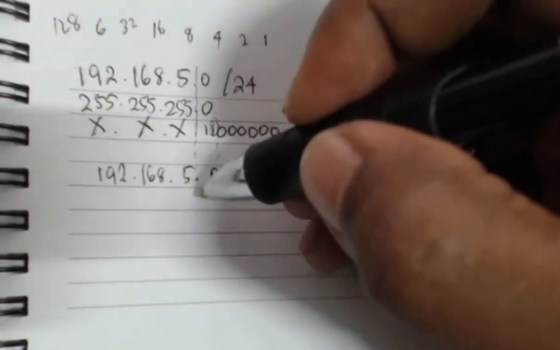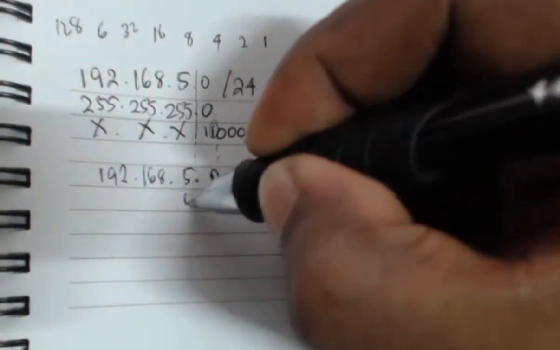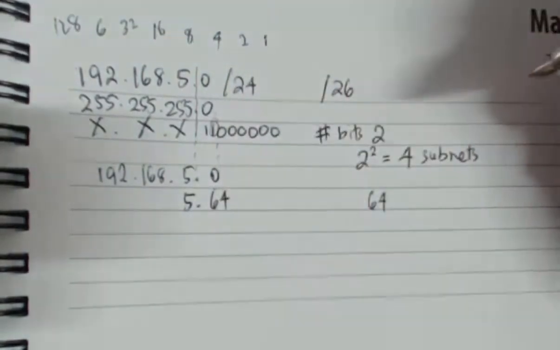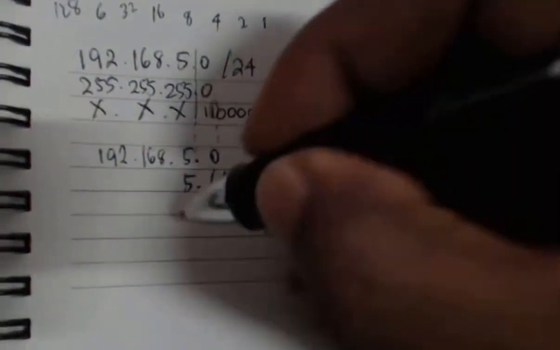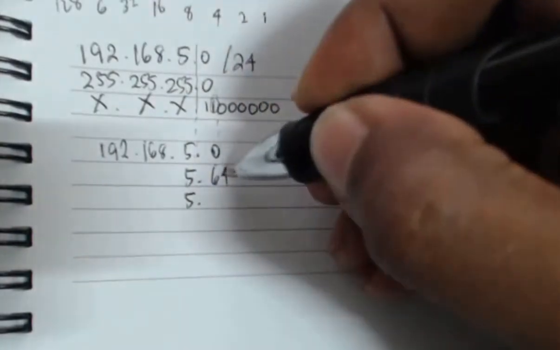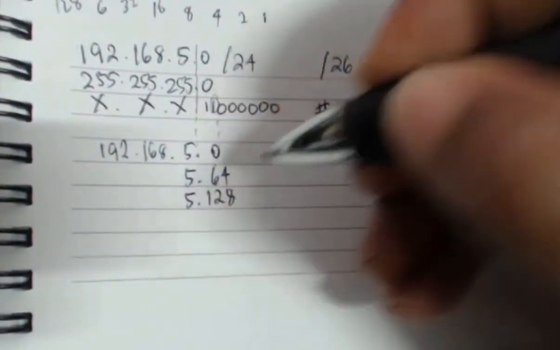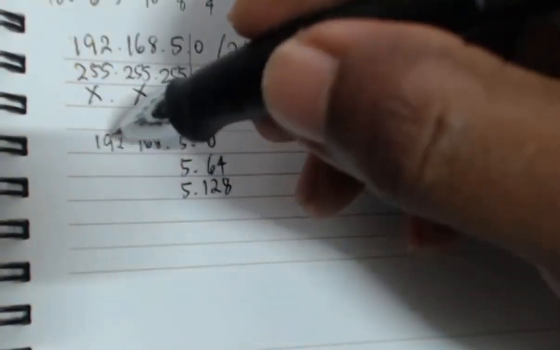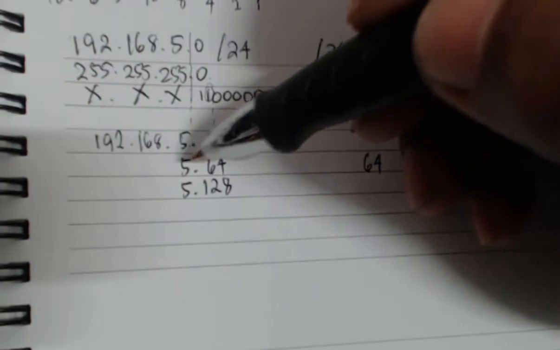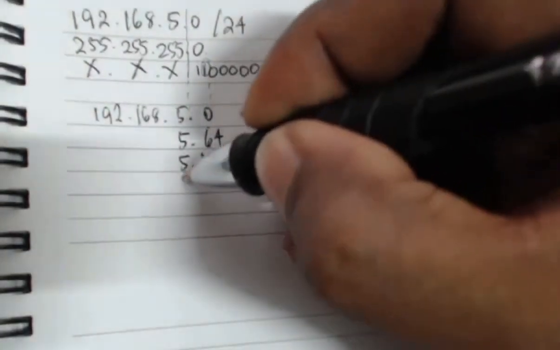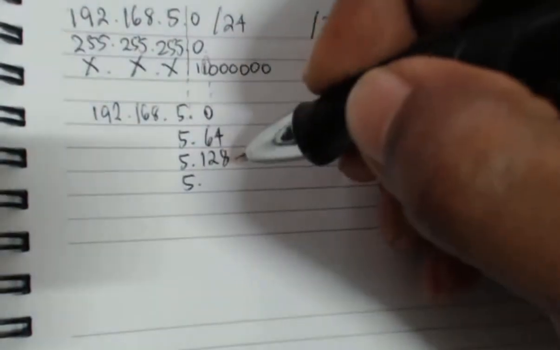To find the next subnet, we add: 5.0 plus 64, 5.64 will give us our next network. 5.64 plus 64 will give us 128, our next network. I'm not writing 192.168, but that will be the address: 192.168.5.64, 192.168.5.128.